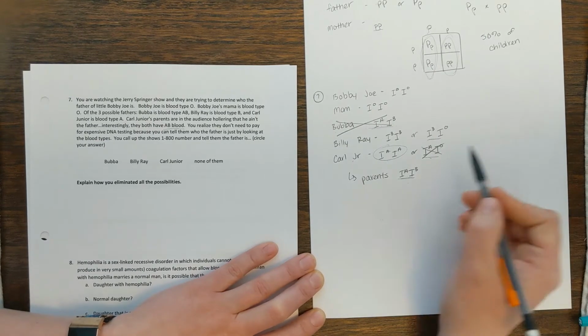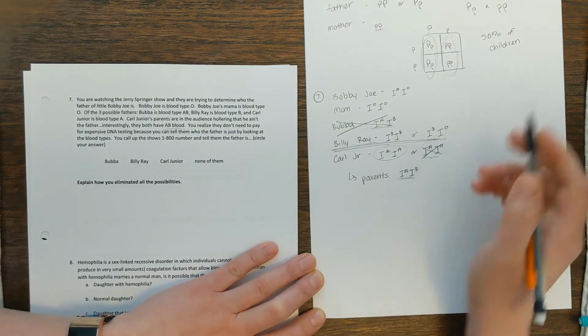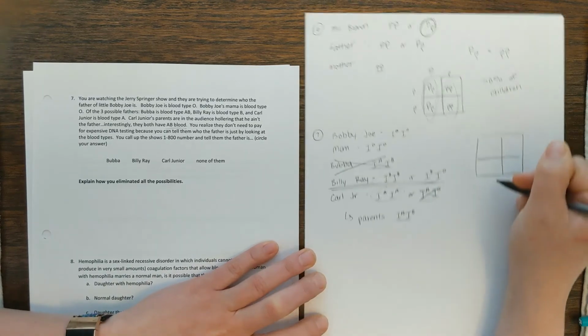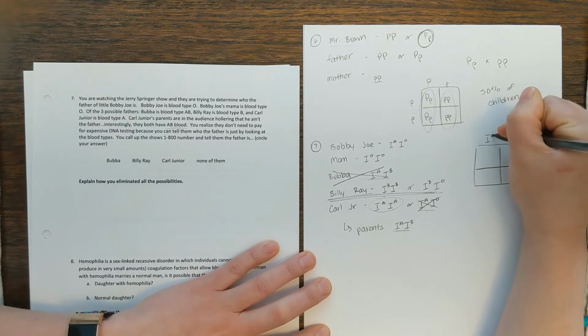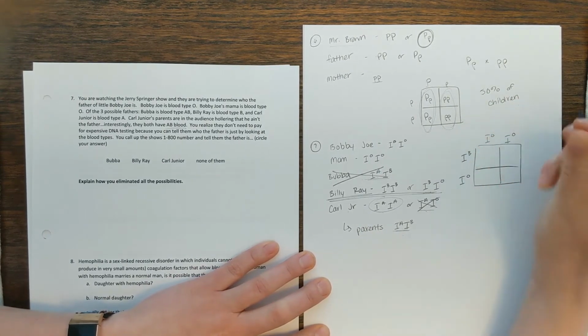Because of that, we're kind of just left with Billy Ray here, right? If this is his genotype, that's his genotype. Let's put mom across the top here and Billy Ray down the side here.